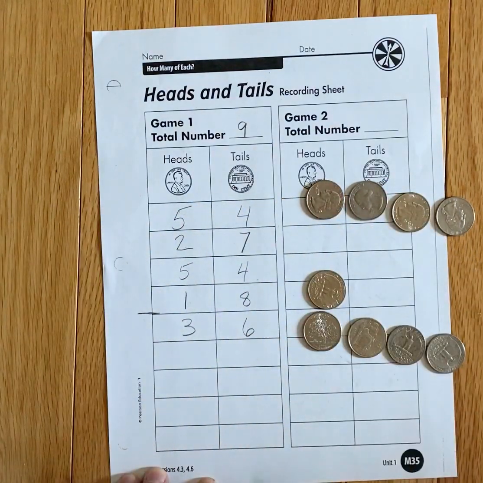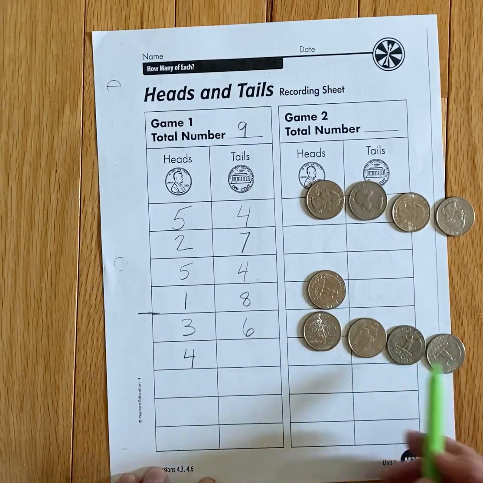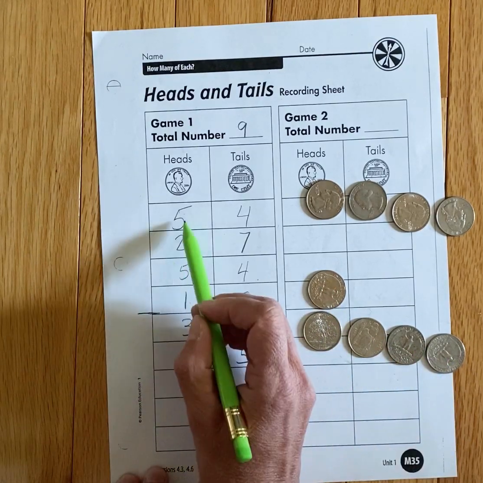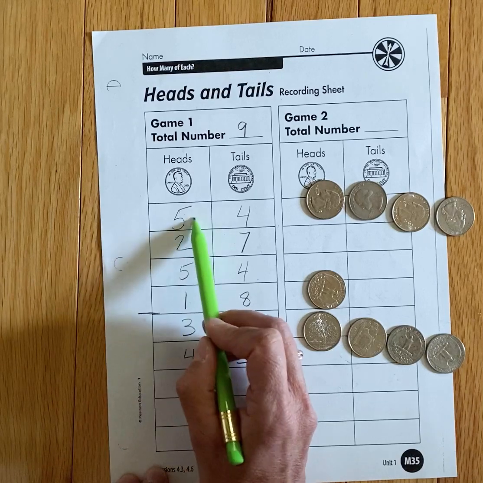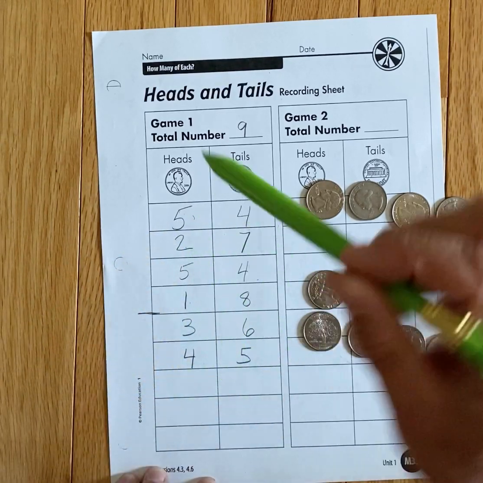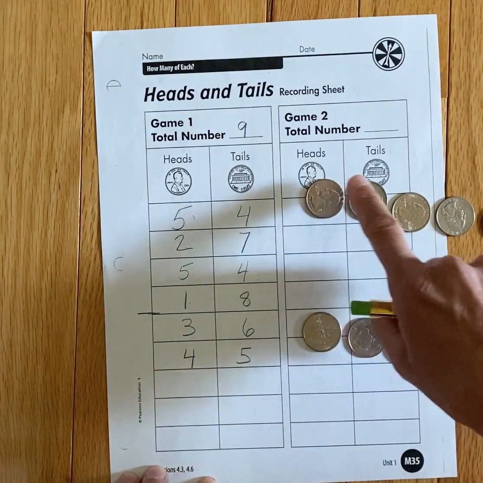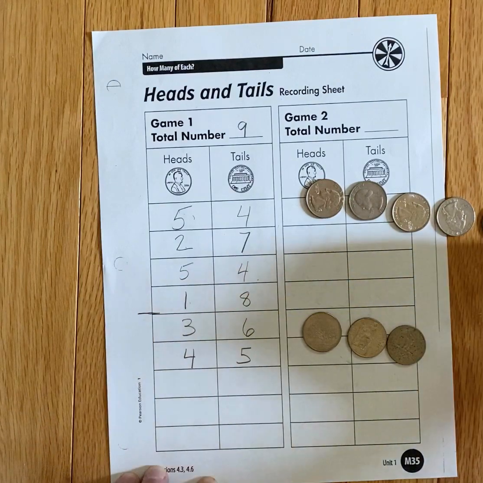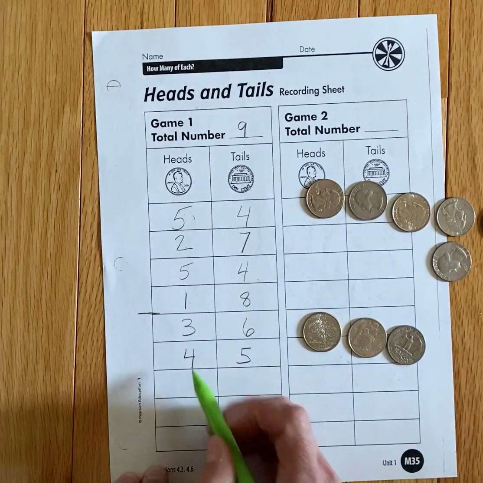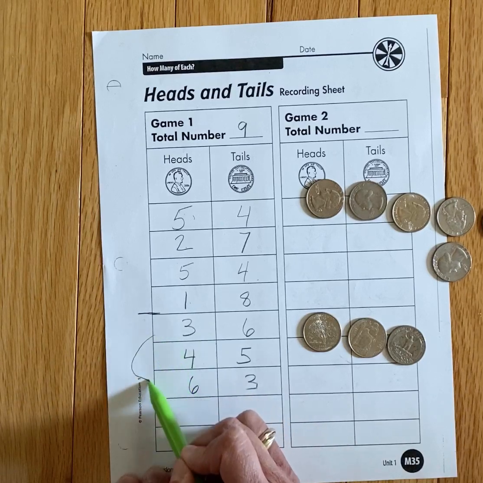So I'm going to go 4 heads. 4 heads leaves me with 1, 2, 3, 4, 5 tails. And that's the opposite of 5 and 4, like I had up there. So I've done 1, 2, 3, 4, 5. I've never done 6 heads. So I'm going to go 6. 1, 2, 3, 4, 5, 6 heads leaves me with only 3 tails. And that's the one that goes with this.